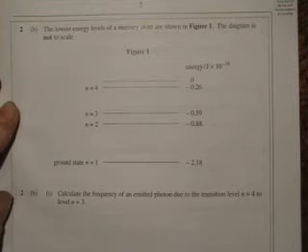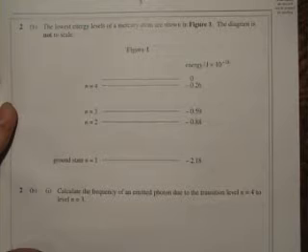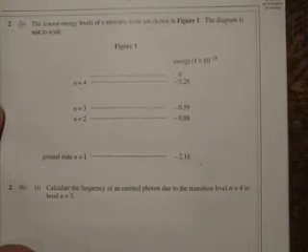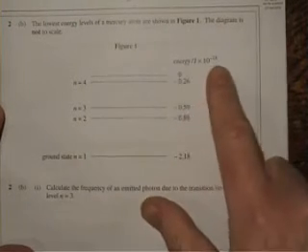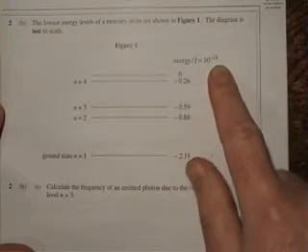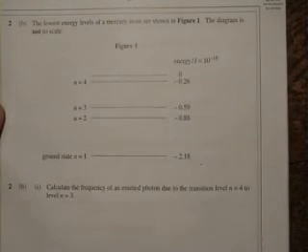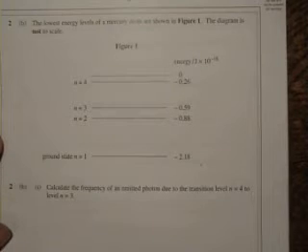The next part of the question is 2b, or perhaps it isn't. So it shows the energy levels, and it does say it's not to scale. Now when you get these diagrams, it's always useful to have a quick check of the units, and we notice that this gives the energy in joules, which makes life easier for us. Other questions might be in electron volts, so you've got to be prepared, if it is in electron volts, to convert to joules. But this we don't need to.